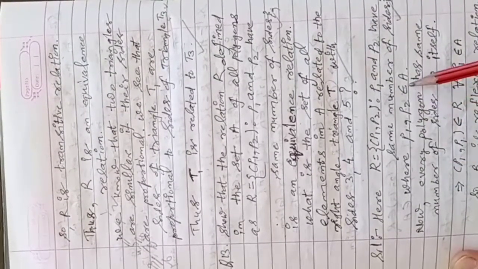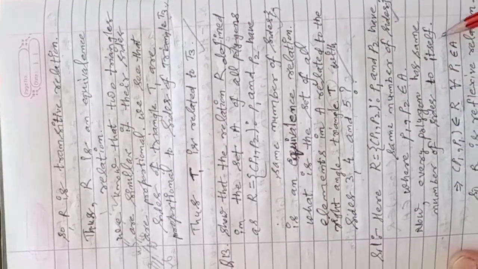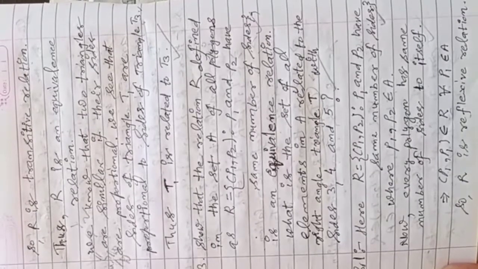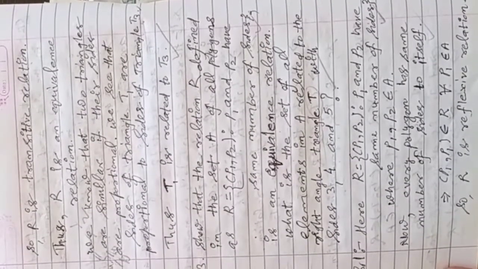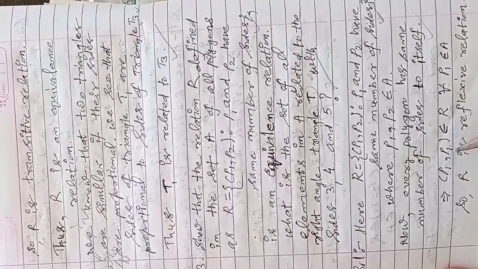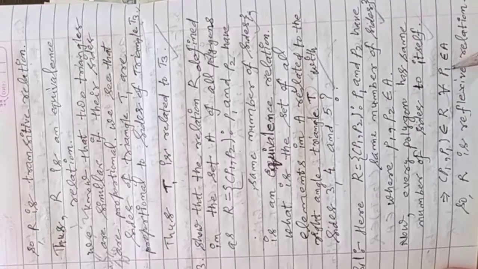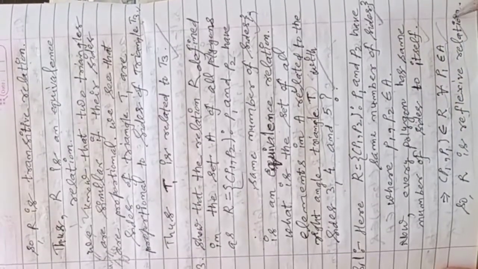Now where P1, P2 belongs to A. Now every polygon has the same number of sides as itself. So we can write P1 comma P1 belongs to R for all P1 belongs to A. So R is a reflexive relation.